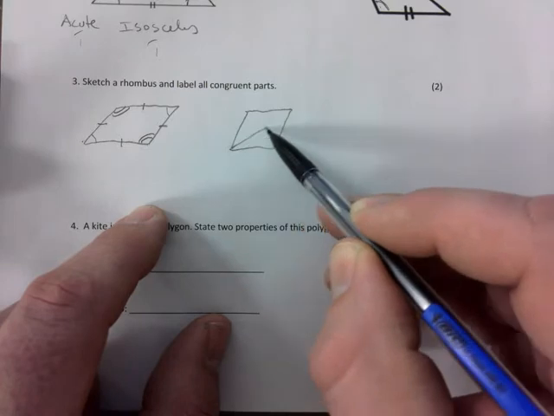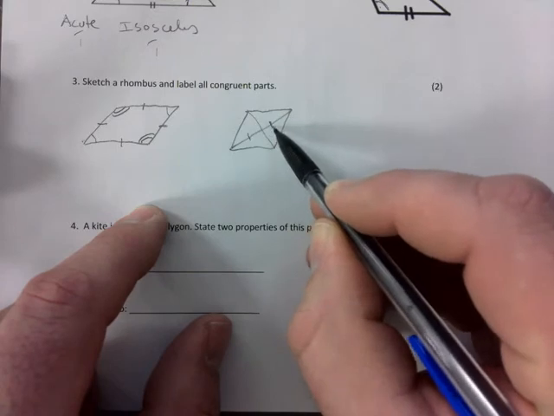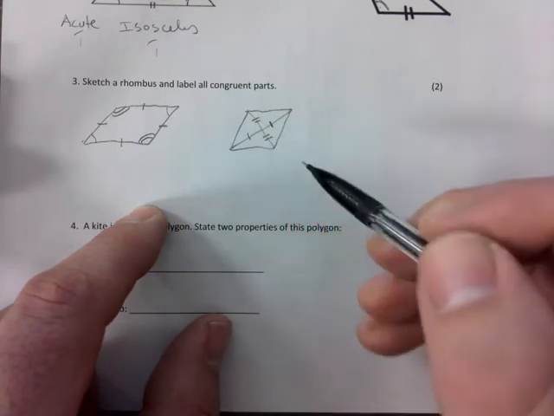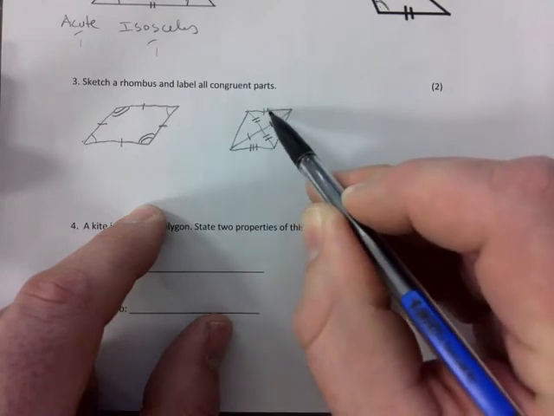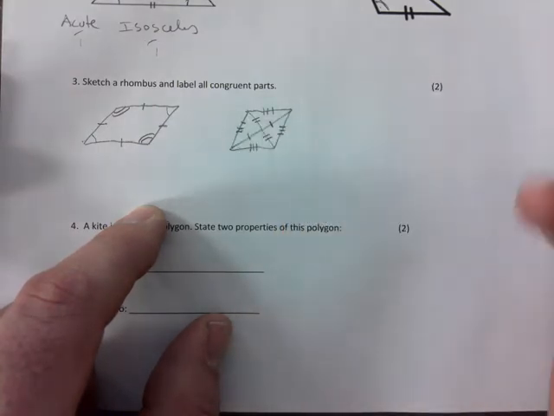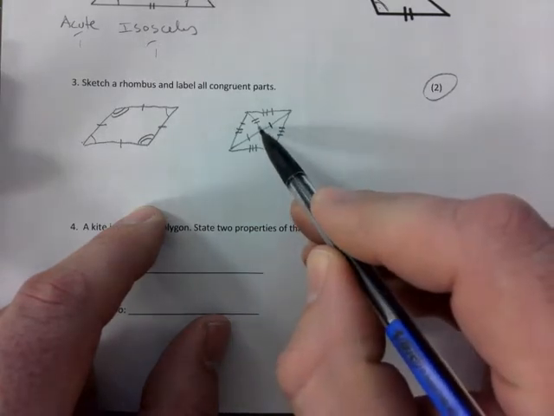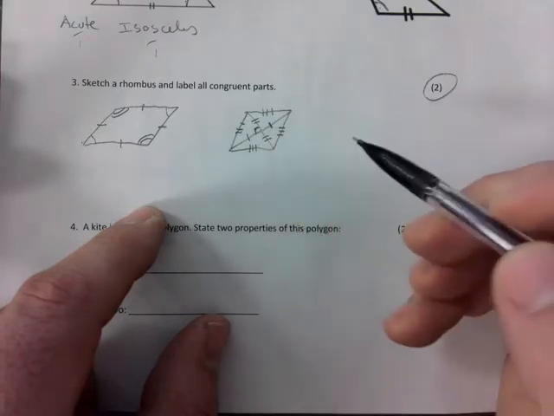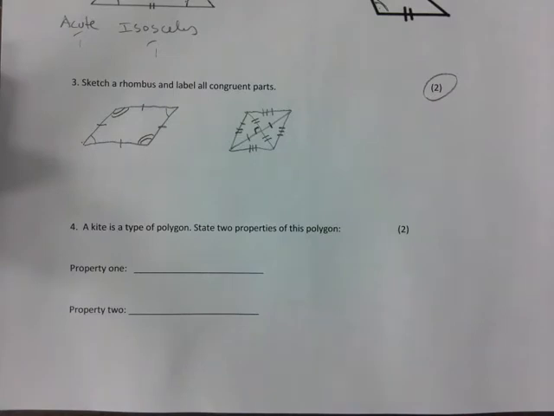Another way of doing this is if the diagonals cross each other, this is the same as that. This is the same as that. And then you can go all around that shape to say that all side lengths are the same around it. So any 2 properties that you labeled, I would give you full 2 marks. And the diagonals meet at a 90. That's also very particular to a rhombus. In a square as well, that is the case.